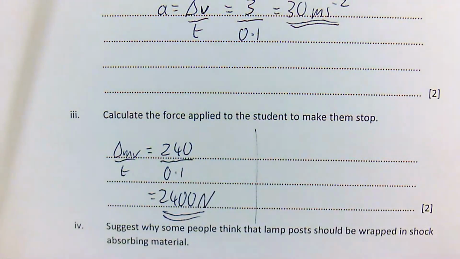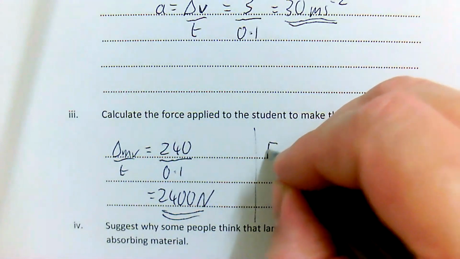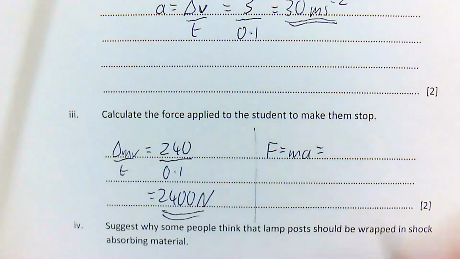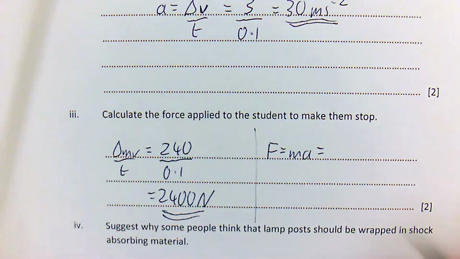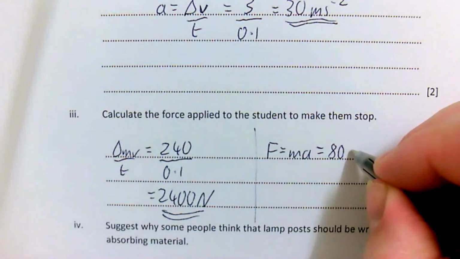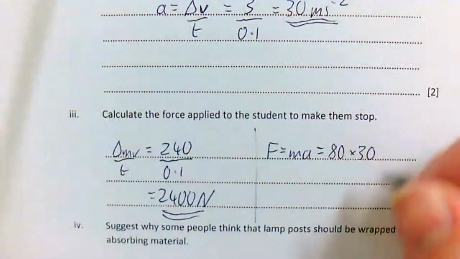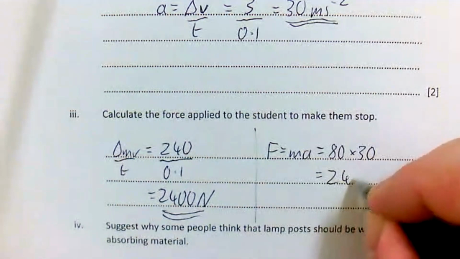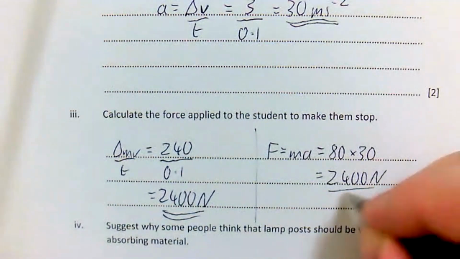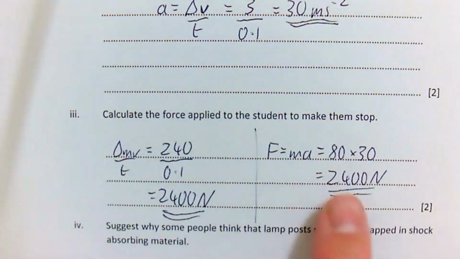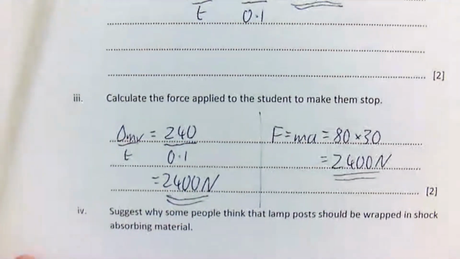one for the answer. Or you could use Newton's second law of motion, F equals ma. So if the force is mass times acceleration, we know the mass is 80. We know the acceleration from the previous question is 30. So 80 times 30 still gives you 2,400 newtons, exactly the same answer. So either one of these will do nicely. 1 mark for the answer, 1 mark for showing the working. So if you just wrote 2,400, you'd only get 1 mark on this one.